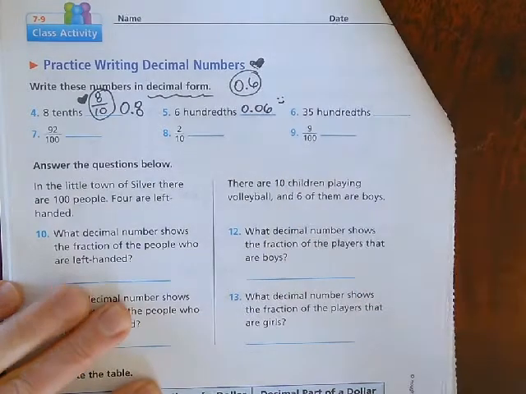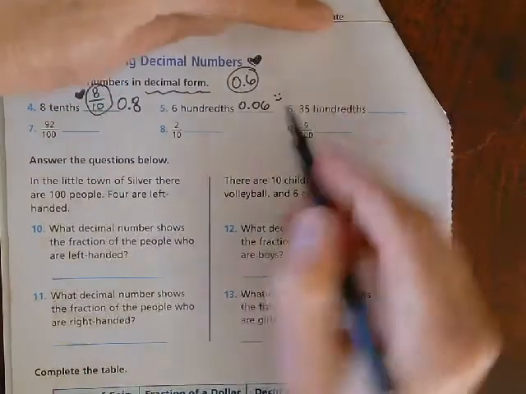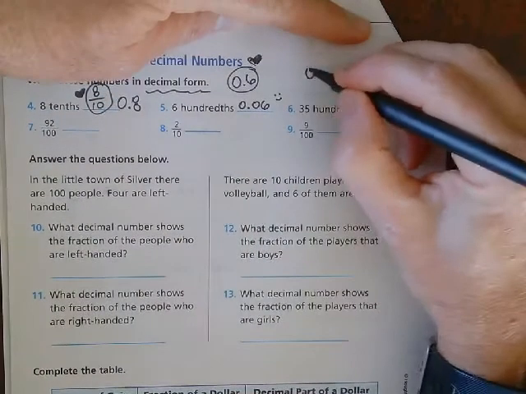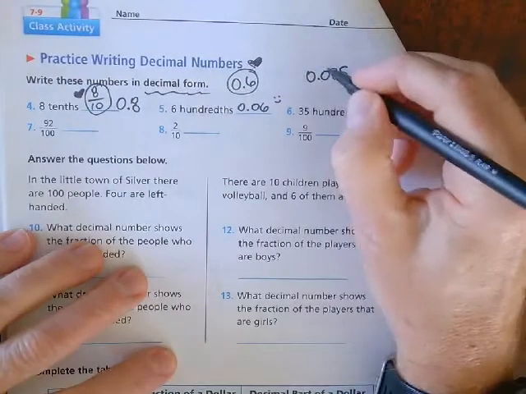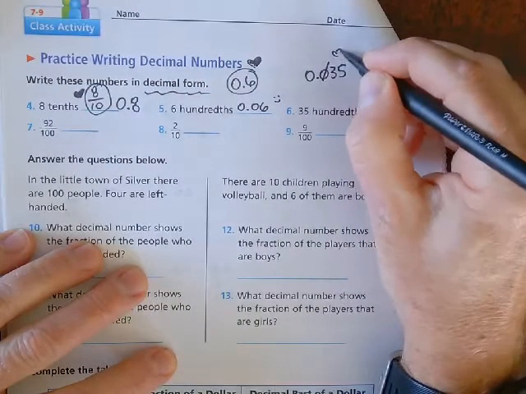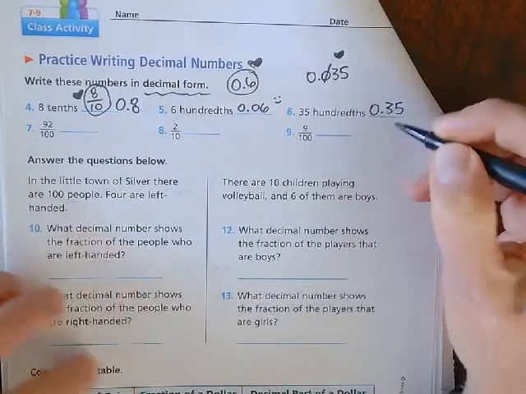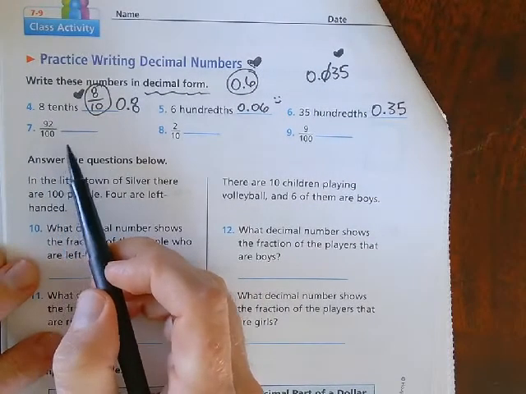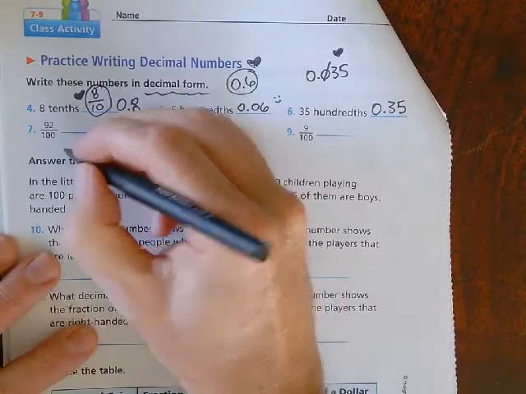Instead, it should be 0.06. 35/100ths, it's tricky. Some people want to keep putting extra zeros. It's not 0.035. This is in the wrong spot. Instead, it's 0.35.